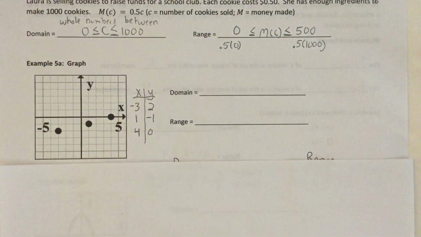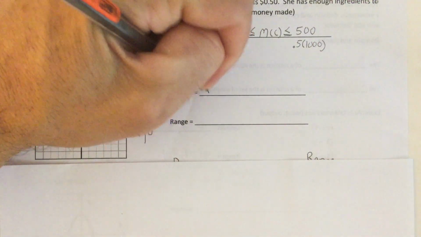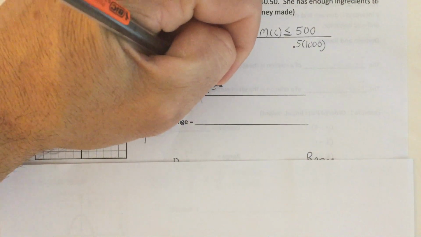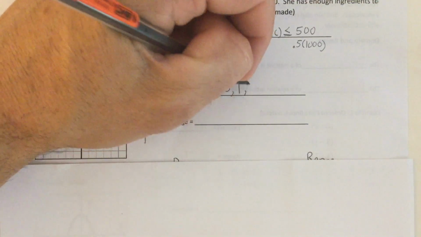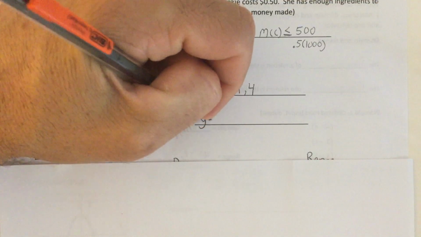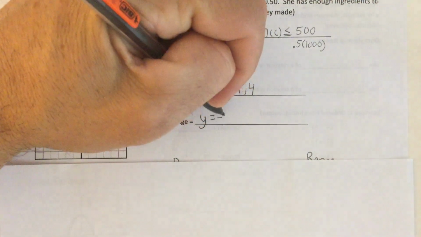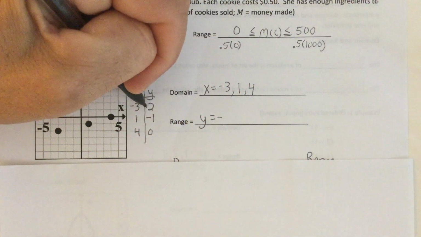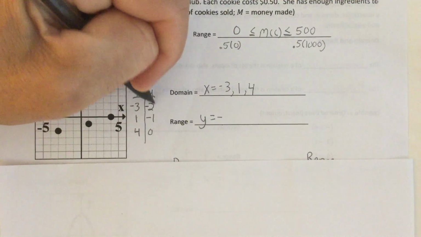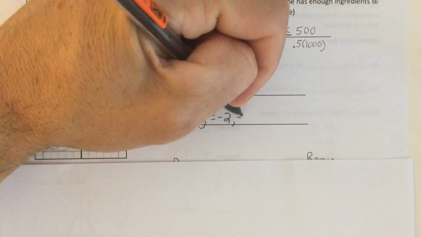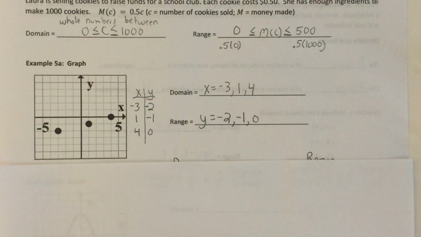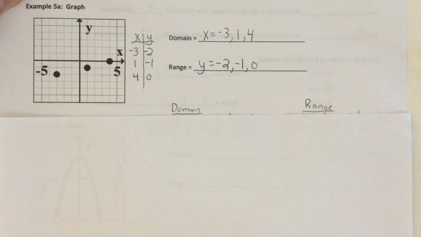Since we were able to write it as a table, including all the points, we can write it just like we did on the other page. We write x equals -3, 1, and 4. In our range, same thing. We just write our y values. This is -2, guys, sorry about that. -2, -1, and 0. All right, so if it's just the points, make it in a table and write it just like we did tables on the other side.